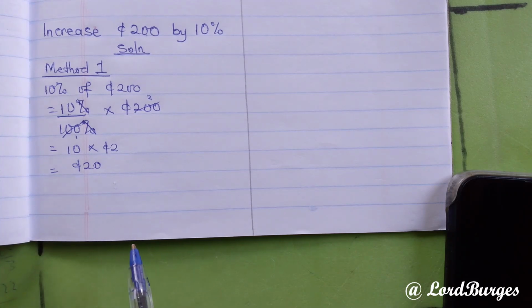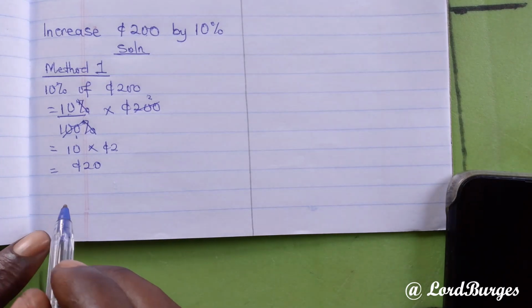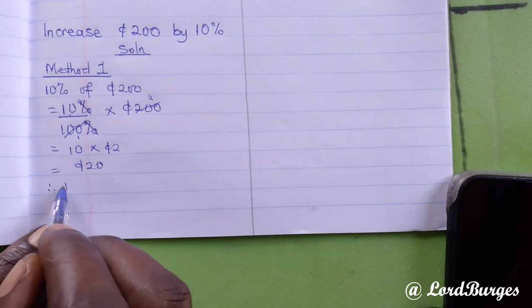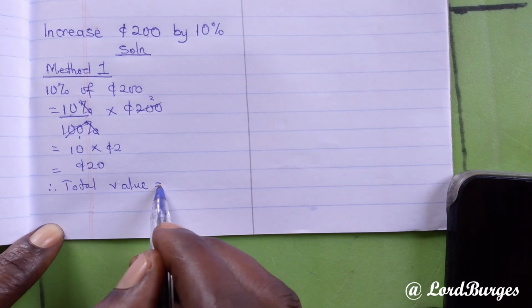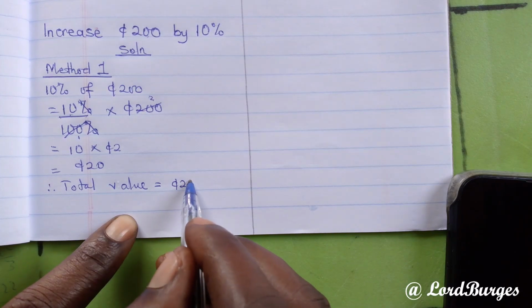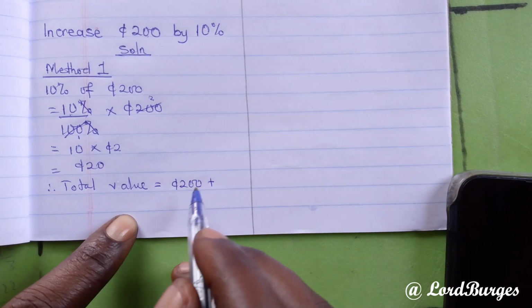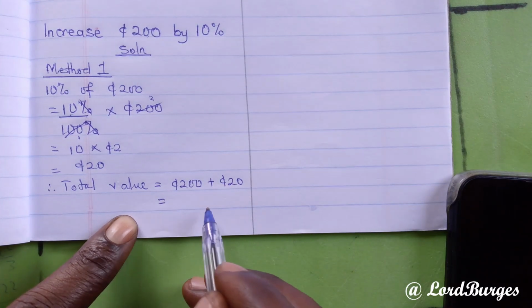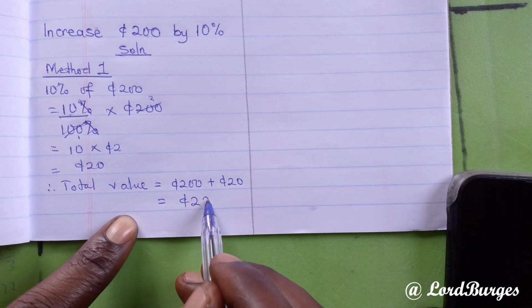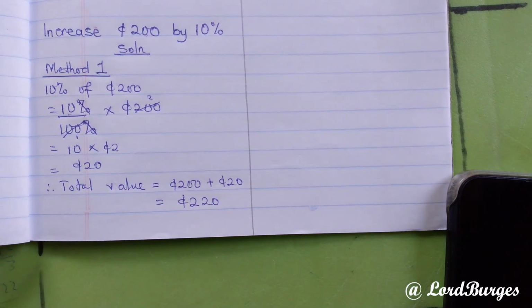Now at this point, I just need to find my total value. Therefore, total value is equal to, I was having 200 cedis, but I've increased it by 10%, which is 20 cedis. Therefore, I should be having 220 cedis. So when you increase 200 cedis by 10%, you should be having 220 cedis.